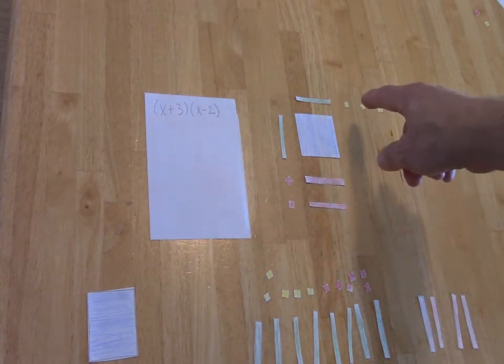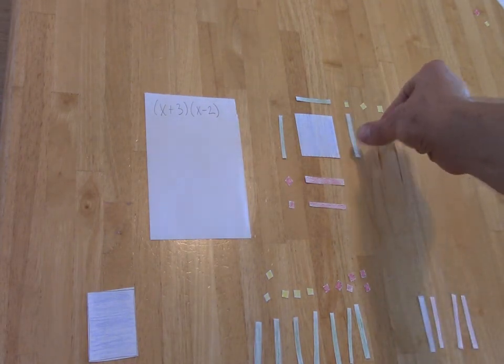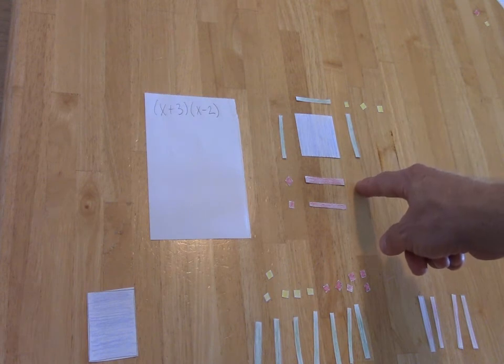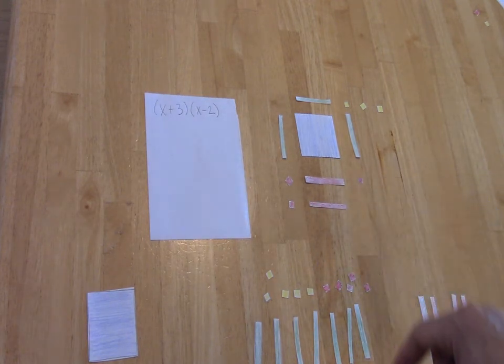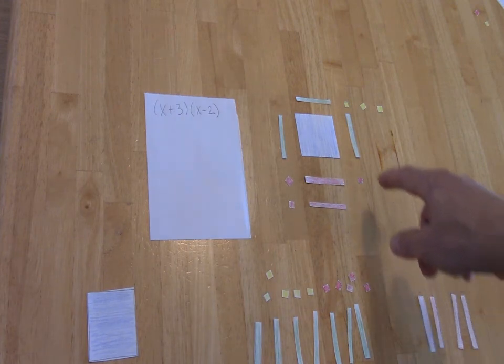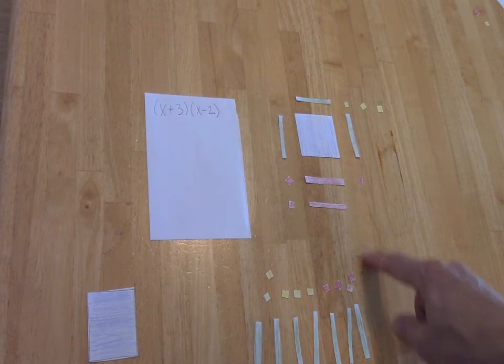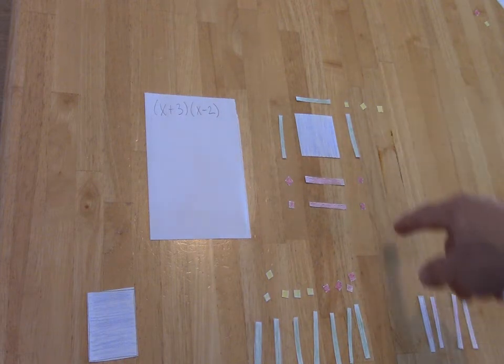Going from this column here, we have the positive 1 times x, which is going to be a positive x. Positive 1 times the negative unit gives me another negative unit. Then I have the positive 1 times negative 1, which gives me another negative unit here. Next, we are going to do this column here, which is a positive 1.